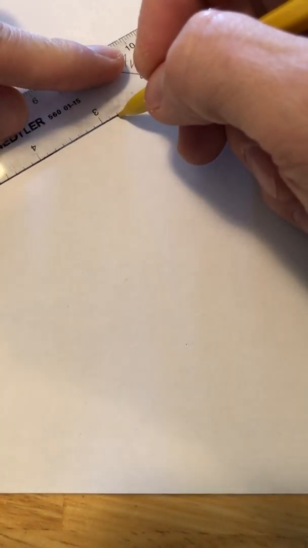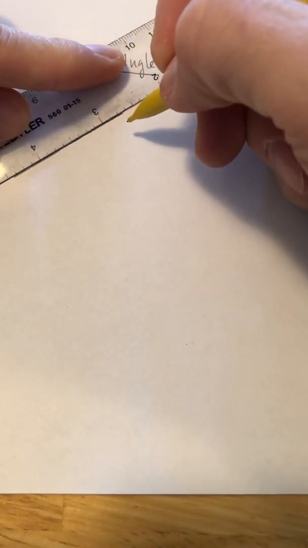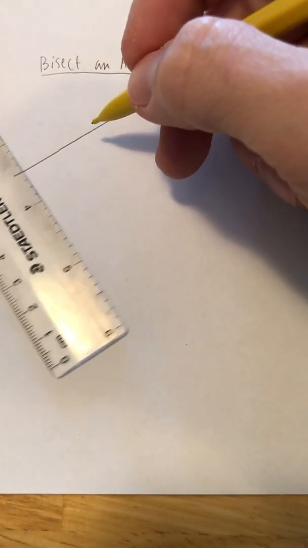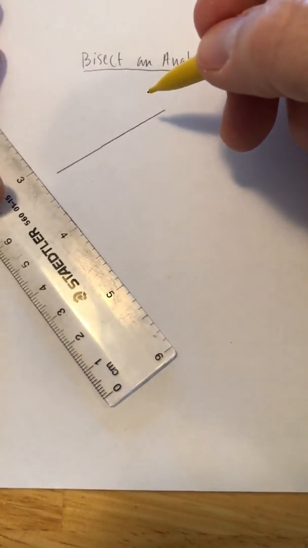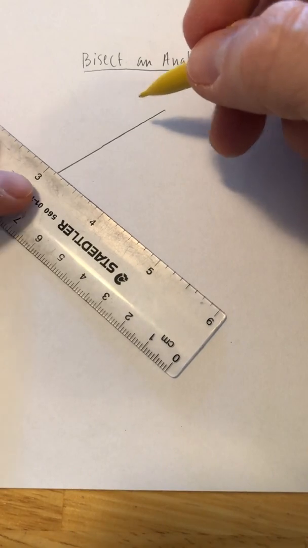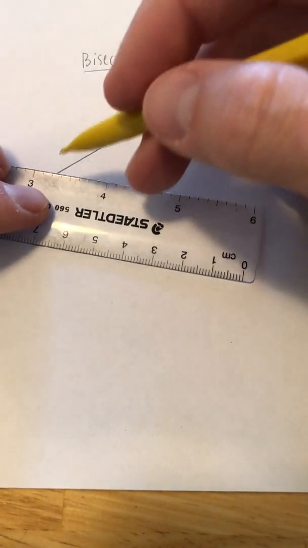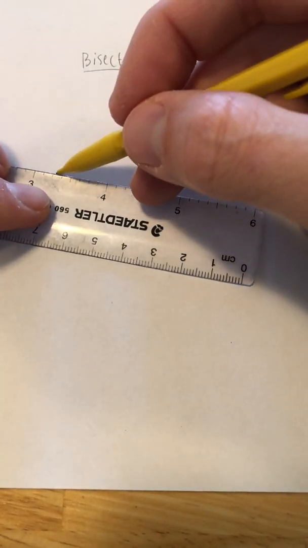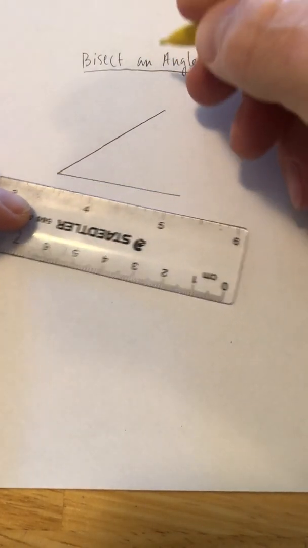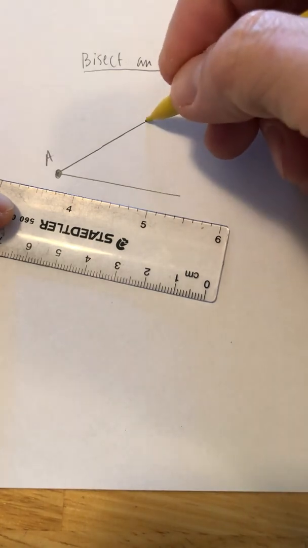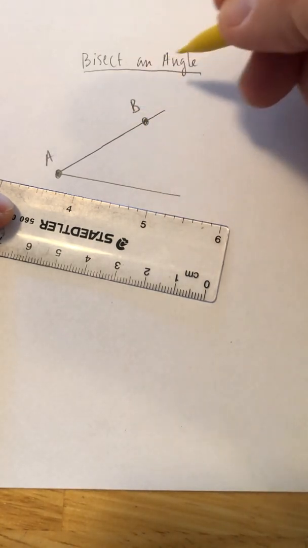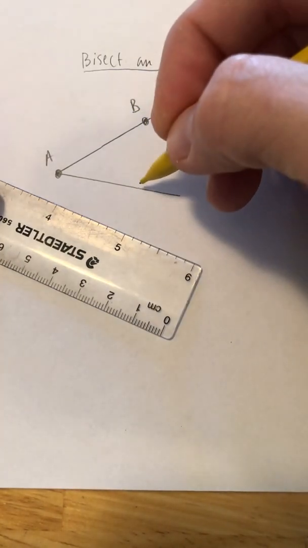And draw angle BAC. Okay, so here's a point, there's my A, there's my B.